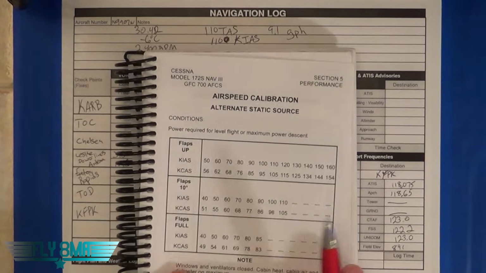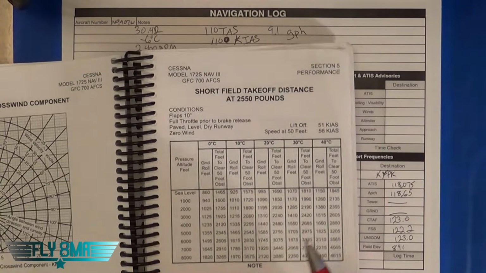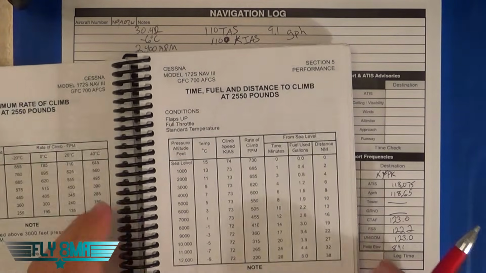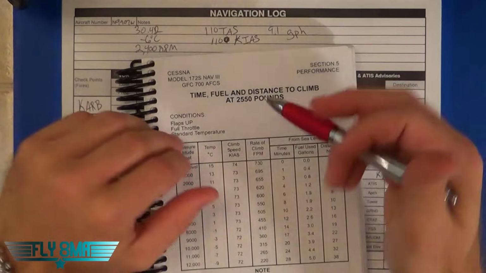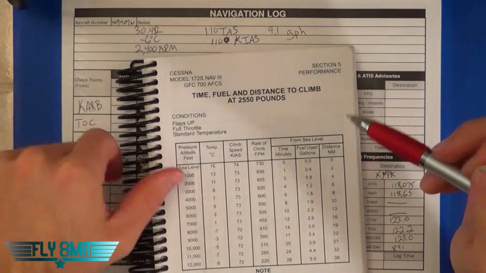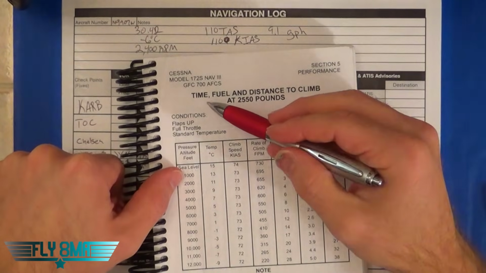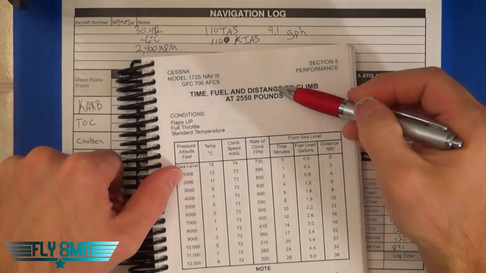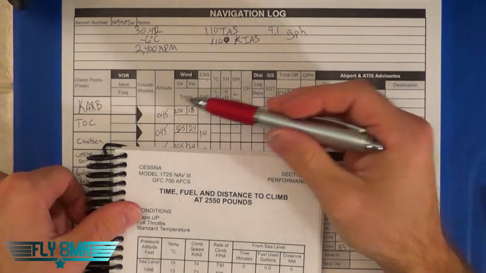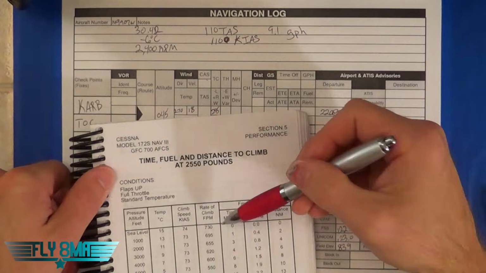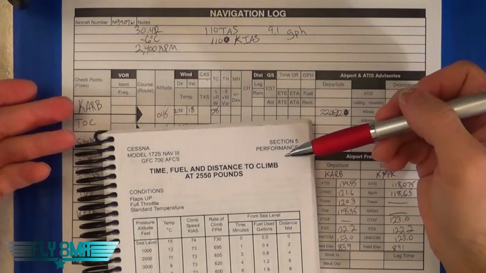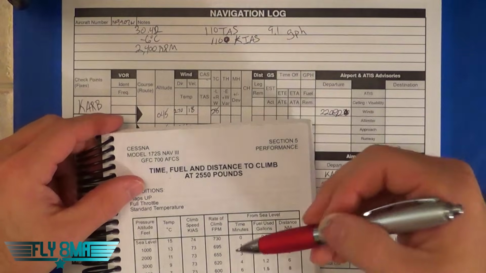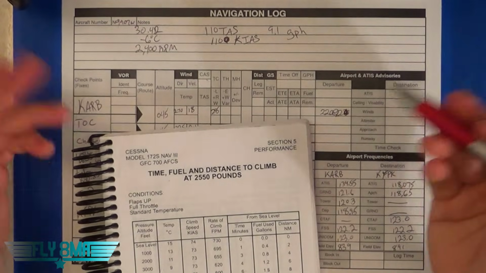Well, we're going to come over to our POH, and it's going to tell us on our performance chart. So we have a time, fuel, and distance to climb, and this is going to tell us exactly how long, how much fuel, and how much distance it's going to take us to climb. The time is going to be constant. The fuel burn is going to be constant. The distance is going to vary based on the winds, and we just said the winds are 270 at 18, so obviously there's going to be a little bit of a shorter distance covered because we have that headwind slowing us down. But the airplane's going to climb up to that altitude the same amount of time, regardless of what the winds are doing.